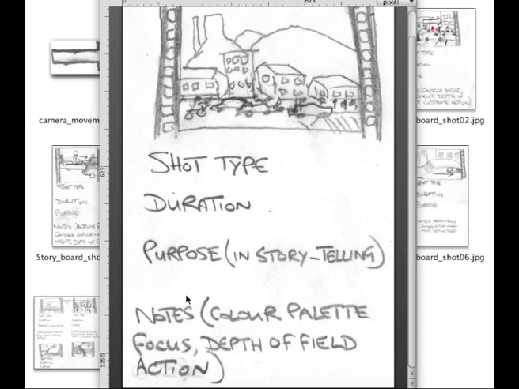And the last in the list there are notes for items such as the action that occurs within the shot, so you'd need a reasonably detailed description of this, the depth of field for the focus, and the colour palette, which might help set the mood and the atmosphere for the film.